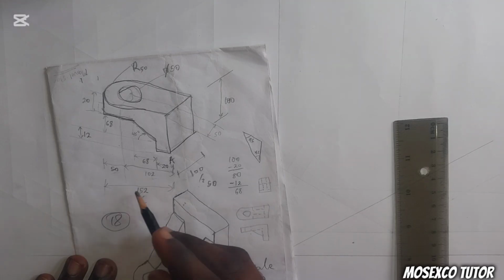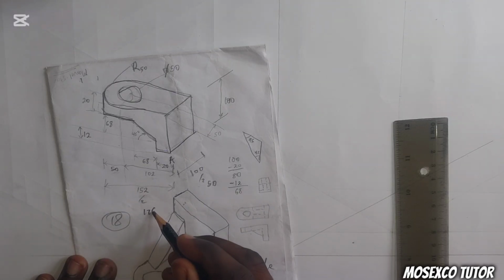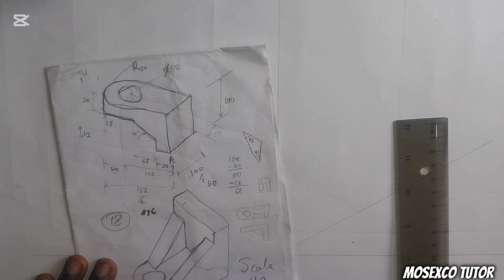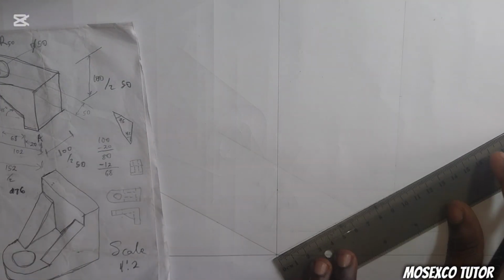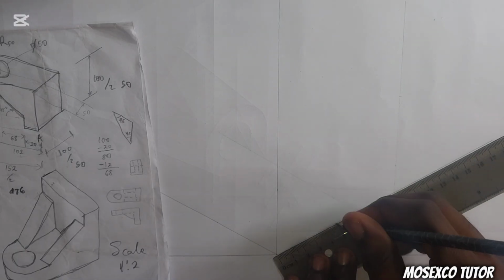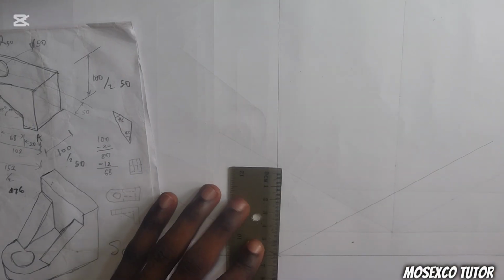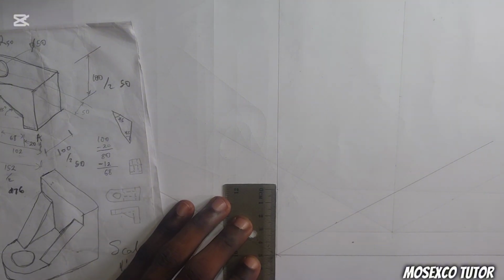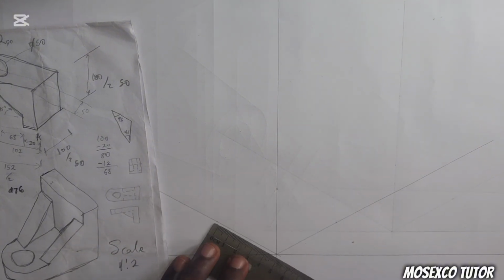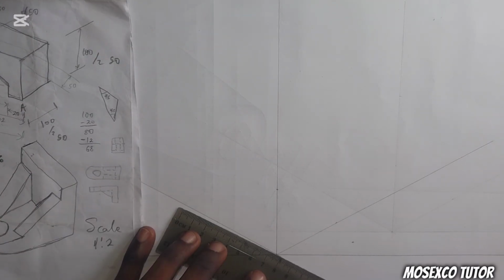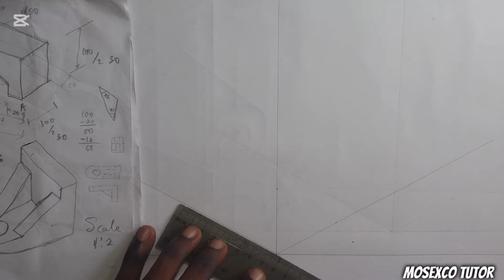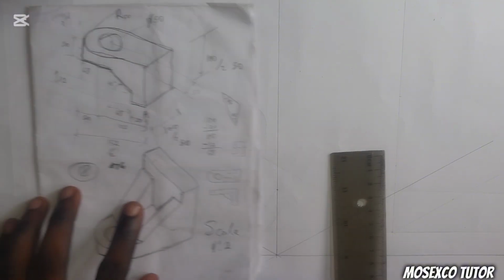So total length to the left is 150, total length to the right is 100. When you divide it by 2, that's 76 and 50. So that's what we are going to use. Then upward 100 divided by 2, also that's 50. So I'm going to mark 5 centimeters to my right on the right isoplane, 5 centimeters upward on the vertical axis. Then to the left hand side, total length 7.6 centimeters to the left isoplane.